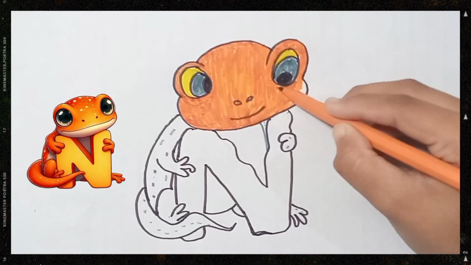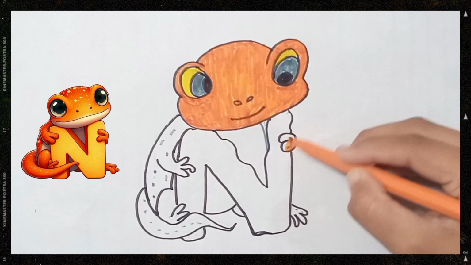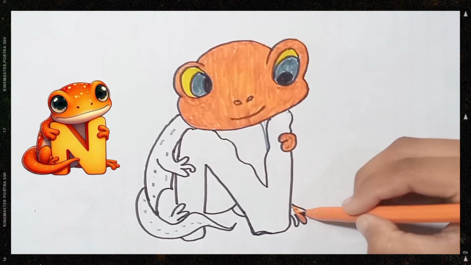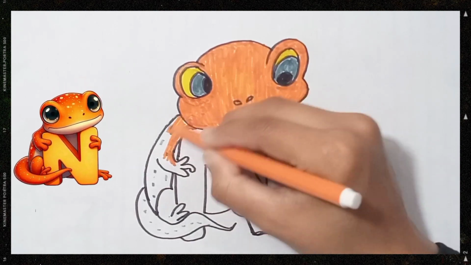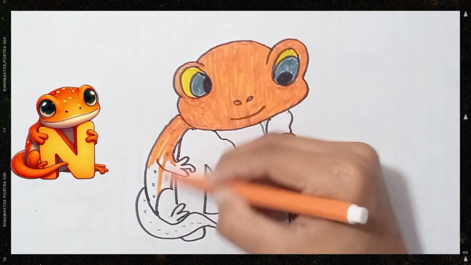Wow, a beautiful face of Newt. Now coloring in other body part of Newt. Orange color in other body part of Newt.